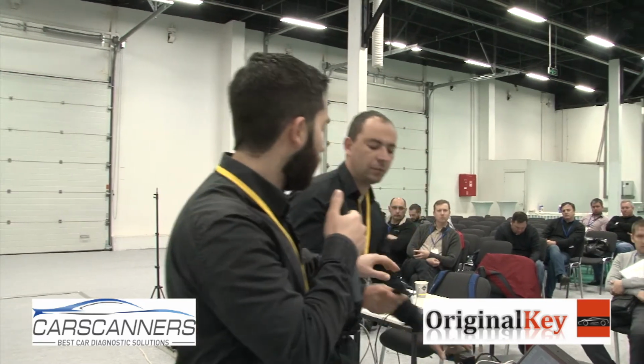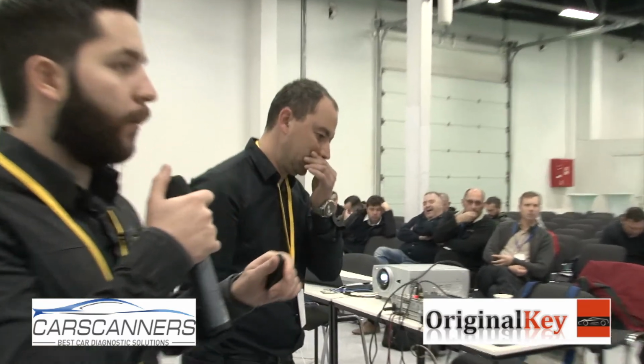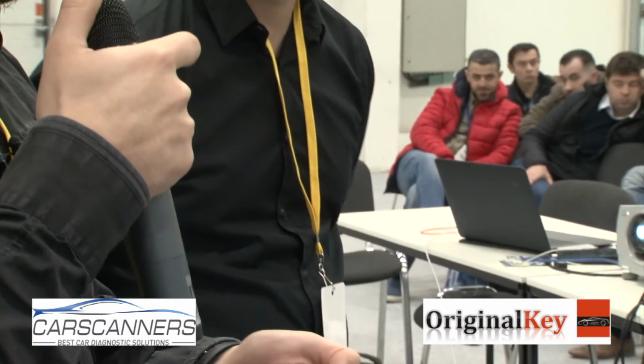Even we have had a problem with Chinese keys, with the plastic on the top of the Chinese keys here.